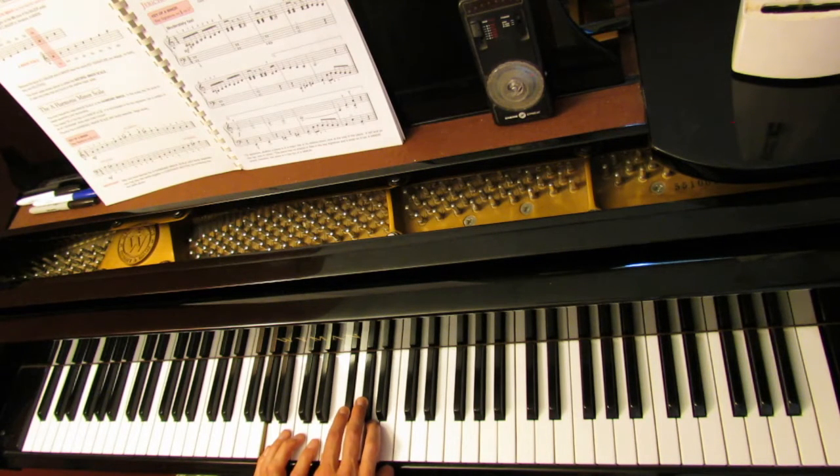Now, you're not going to write F flat, because F flat is this one. But remember, a sharp raises, a flat lowers. So if you have a sharp and you want to lower it, you have to put a natural.